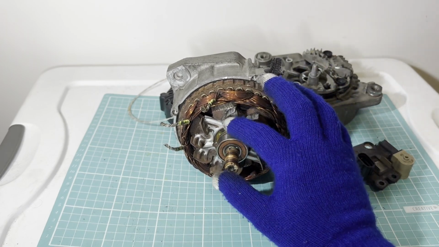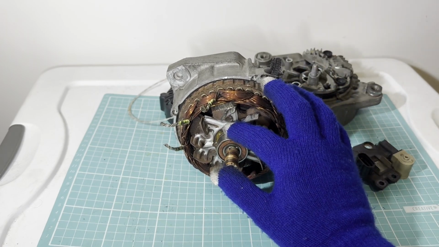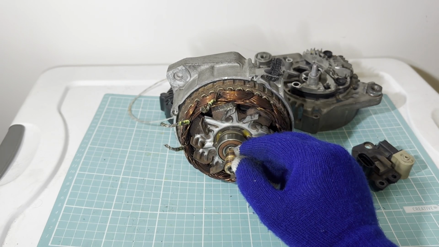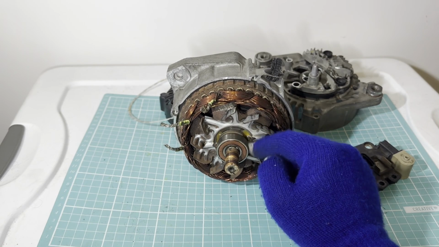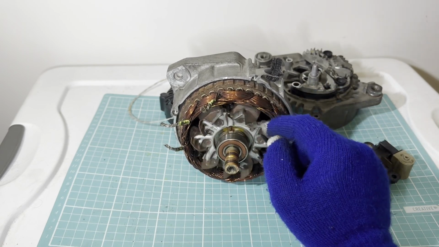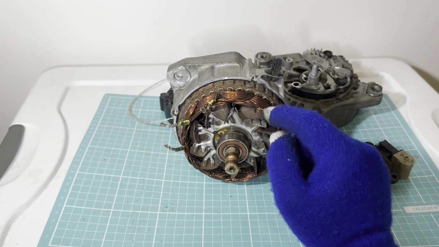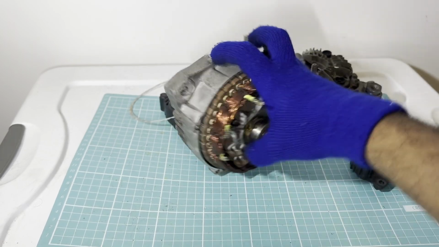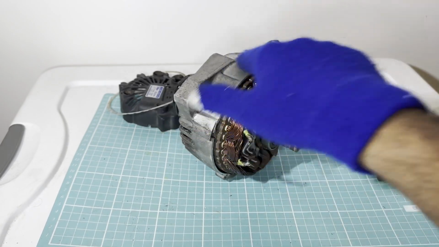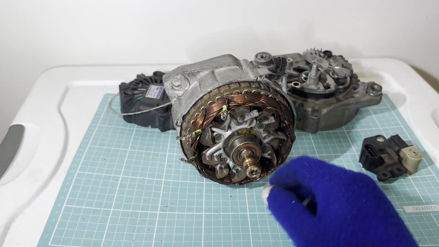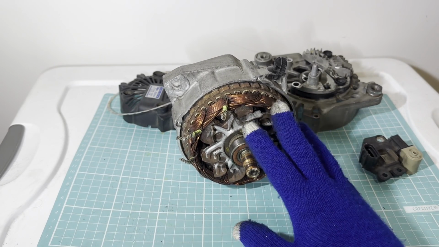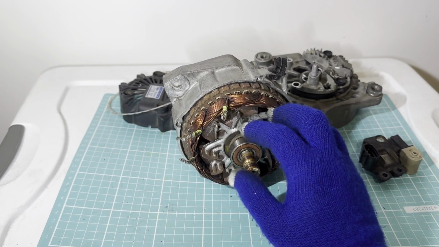This is the electromagnet part of the alternator. It can be turned on and off by giving power to it and disconnecting power from it. This is the rear bearing, which connects to the rear housing. This is the fan to cool the alternator, and there is one more fan in the front, but you cannot see it through the housing. Both fans cool the alternator, because when you're generating current, it also generates heat.